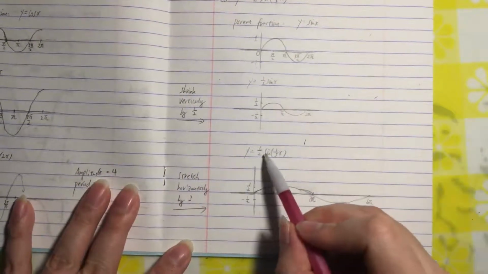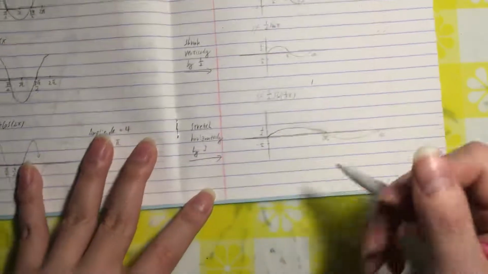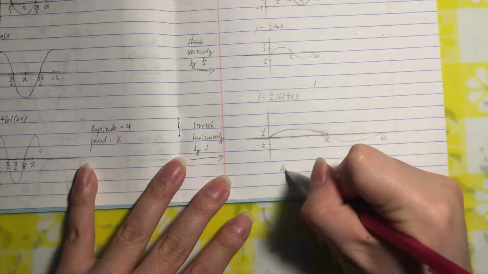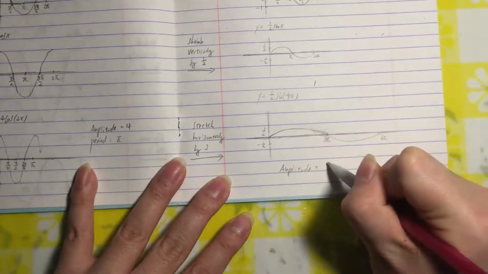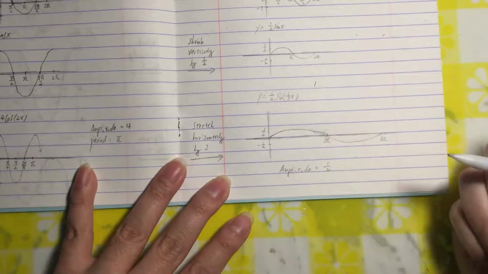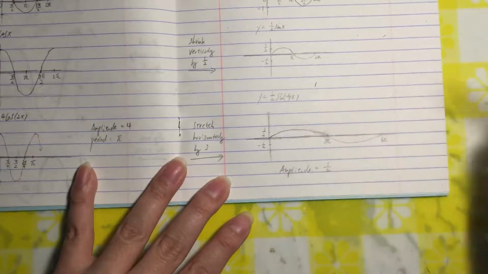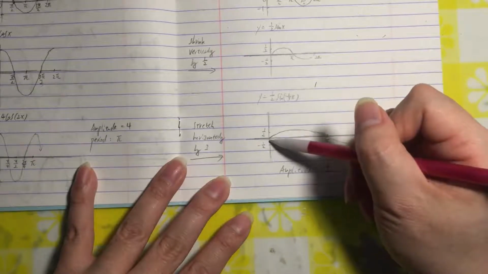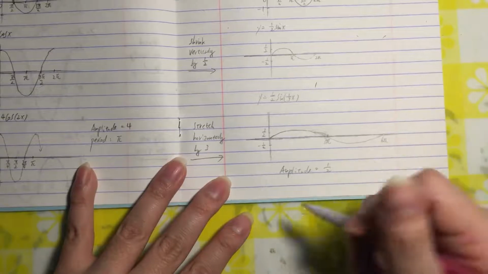That's the graph y equal to half of sine of 1/3 of x. Based on this graph, we can tell that the amplitude is half. Amplitude is half of the distance from maximum to minimum. Here, the distance from maximum to minimum, half plus half, is 1. Half of the distance is half.